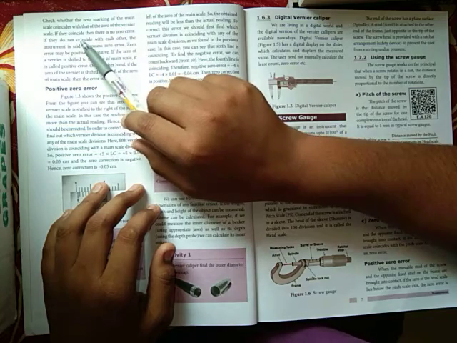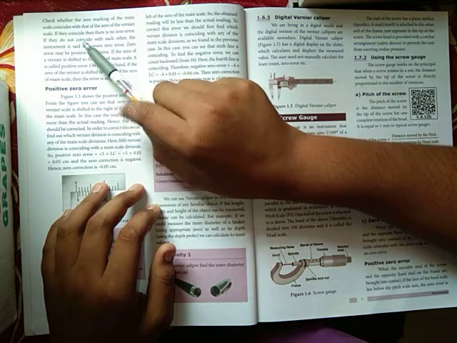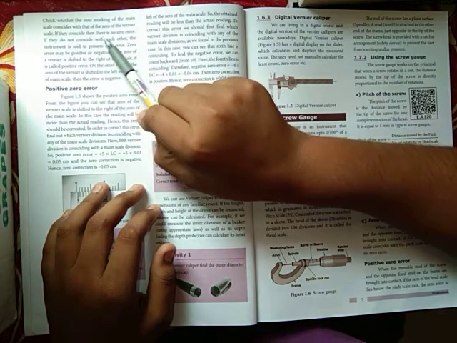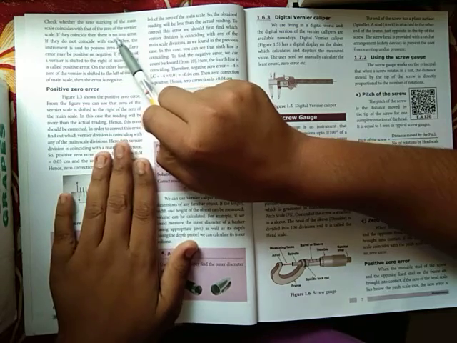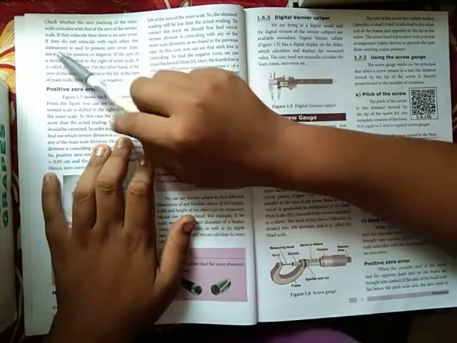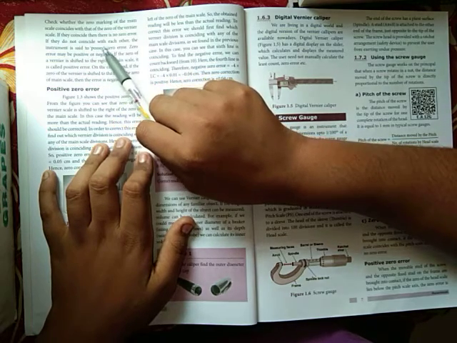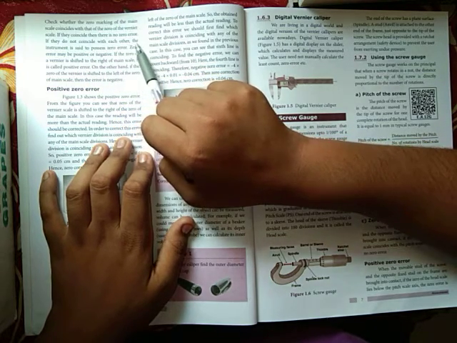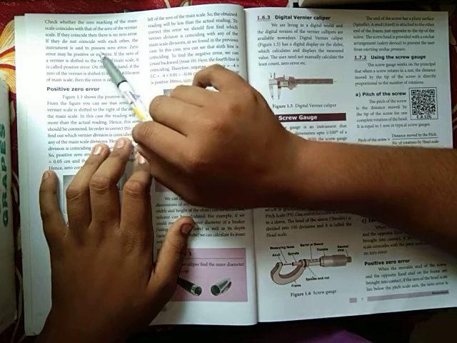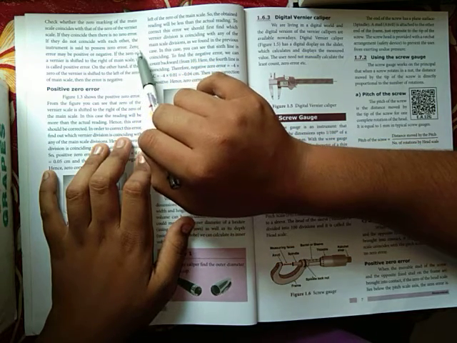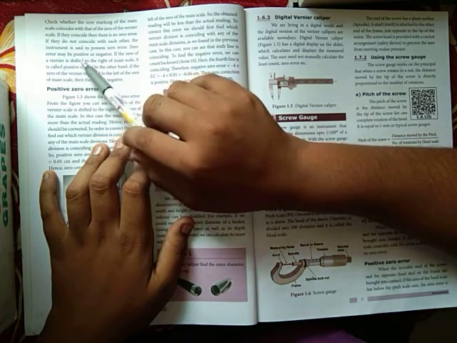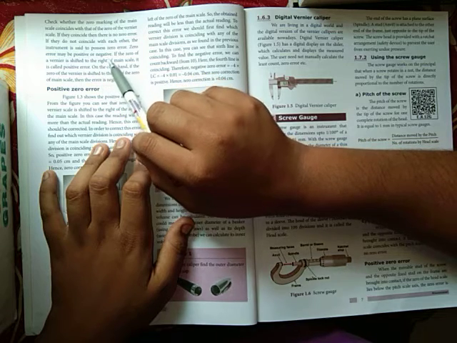If they coincide, then there is no zero error. If they do not coincide with each other, the instrument is said to possess zero error.